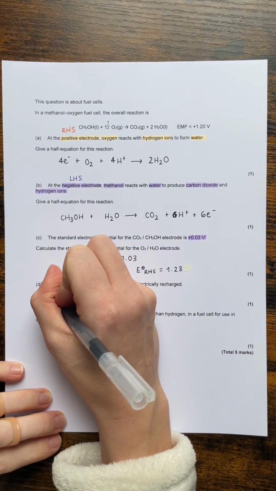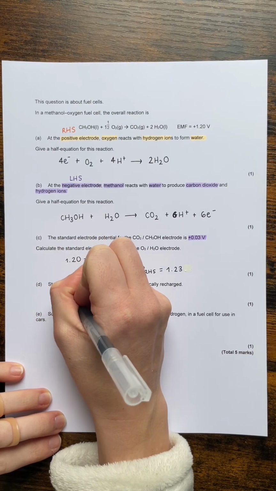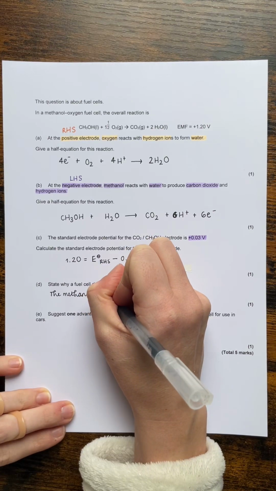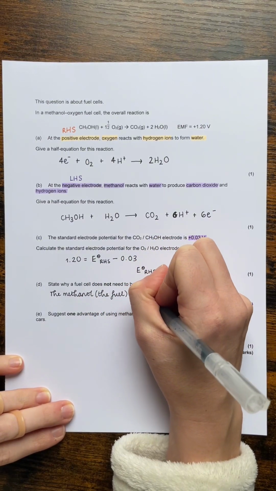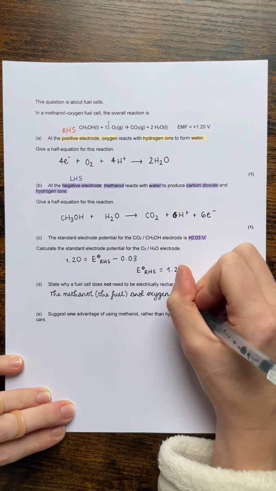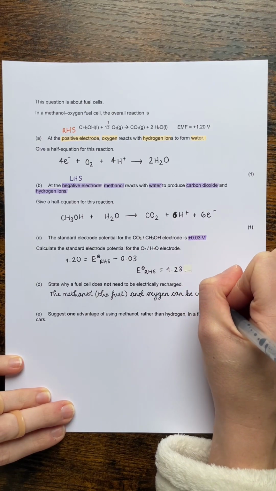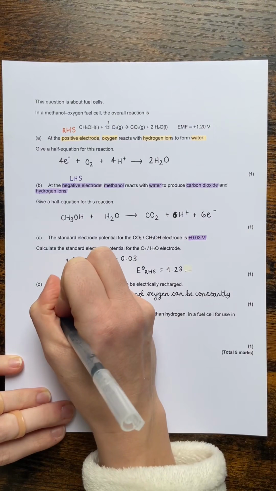So the methanol, which is the fuel, and oxygen, which is the oxidant, can be constantly supplied.